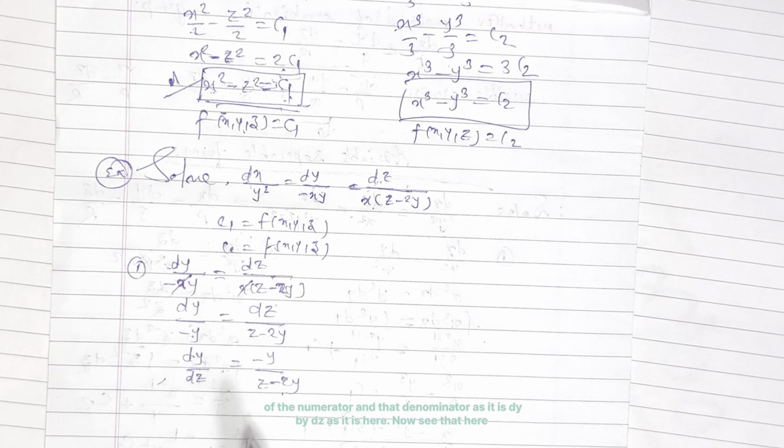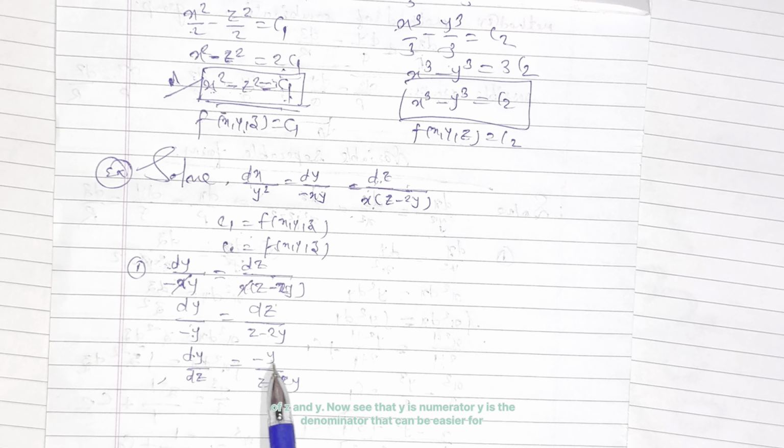Now see that here we have to go for the substitution in the form of z and y. Y is in the numerator, and y is in the denominator. That can be easier for calculation or adjustment. So we go for the reciprocal from both sides.